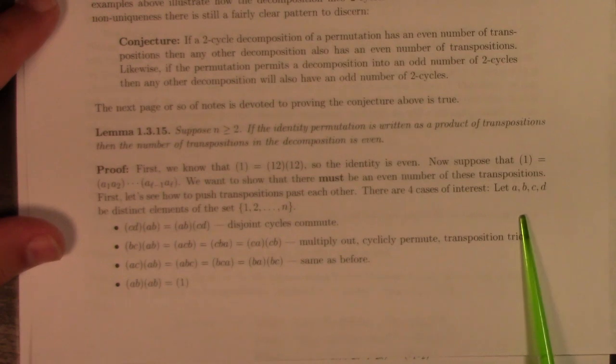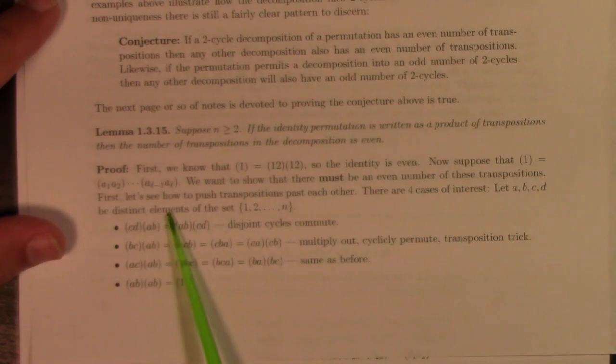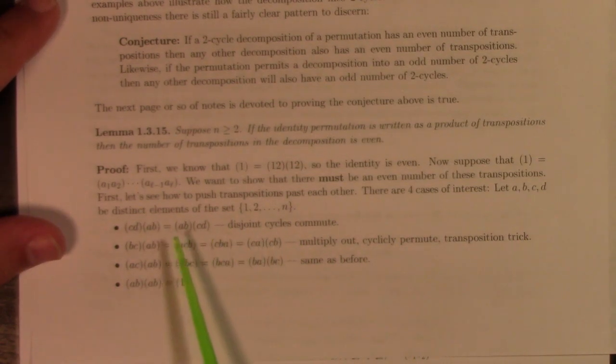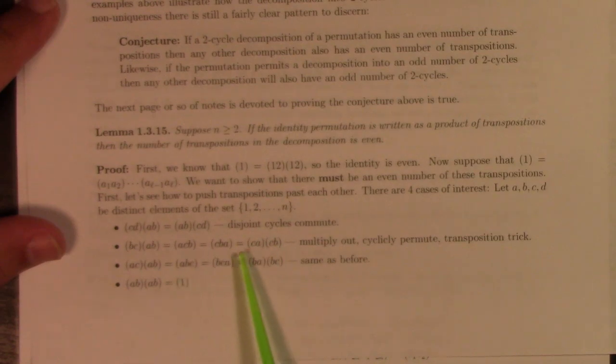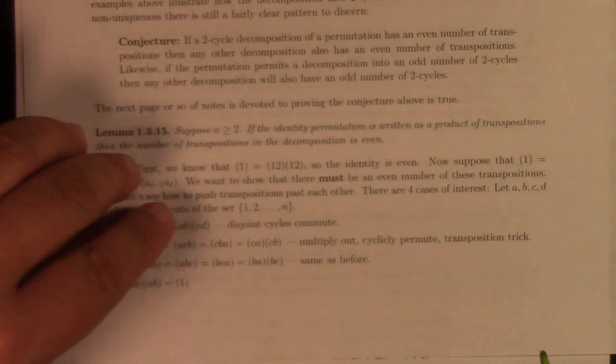4 cases of interest. Let A, B, C, D be distinct elements of the set 1 through n. Disjoint cycles commute. Let's see here. You can push them around like that. You can push that around like that. (A B)(A B) is 1. All right, fine.